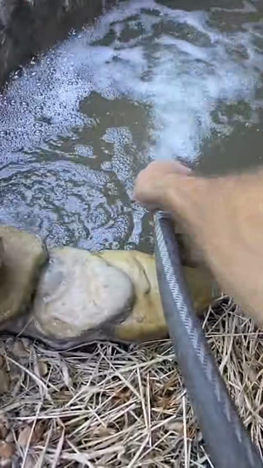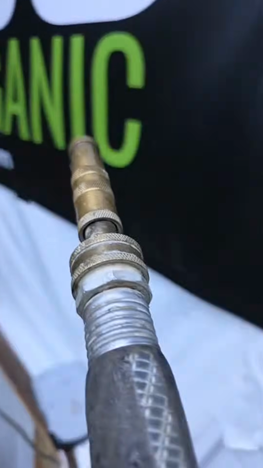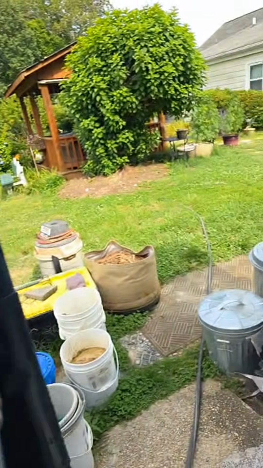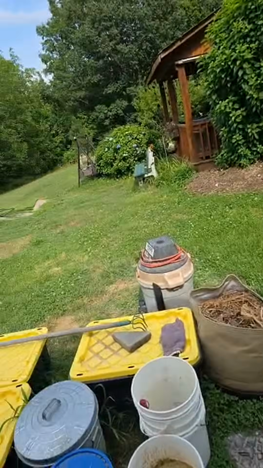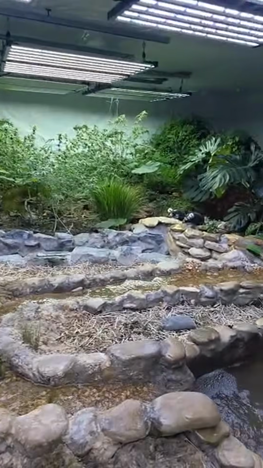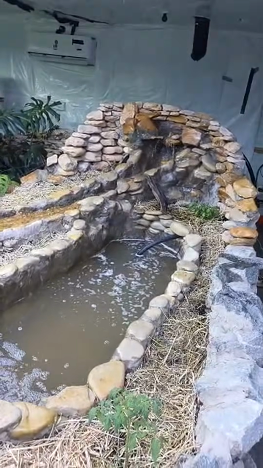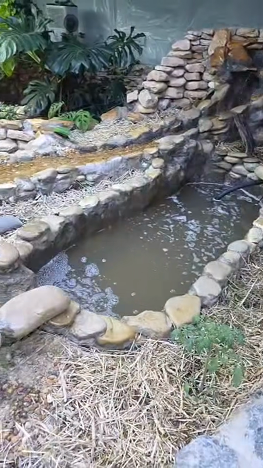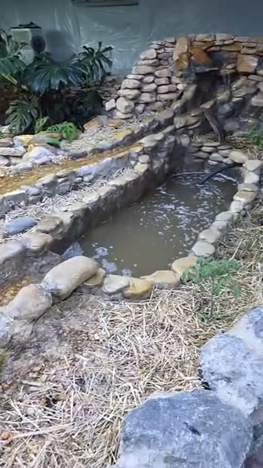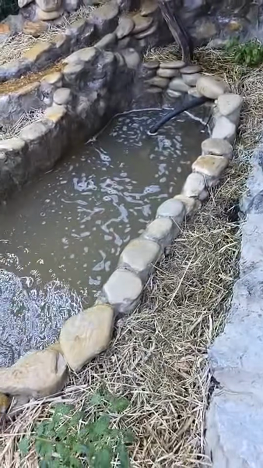Alright, I think that's enough. We're good there. Get out of here. Alright, back to normal level. Still see the pump down there, that's good. Clearing up.